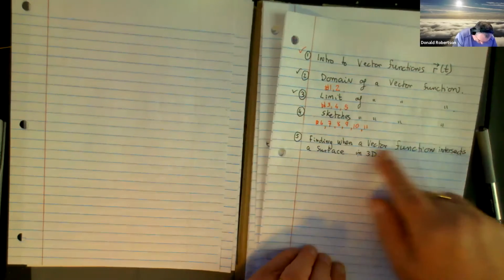Okay, so chalk it off our list. Not many examples of them, but we've done domain and we've done limits. Now there are a big chunk of questions all about sketches, and then a little one about when does a space curve intersect a 3D surface. The next chunk of questions all involve us using some software. So if you give me a few seconds, I will show you.